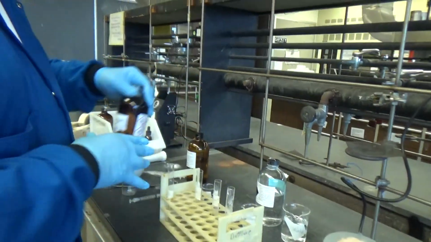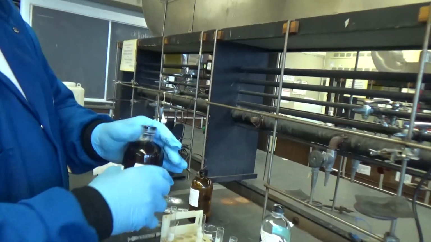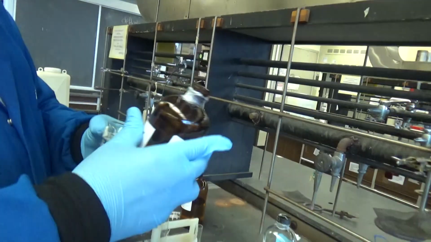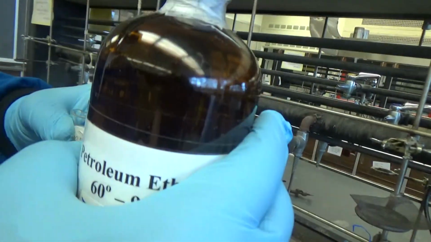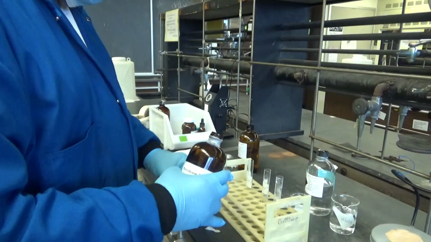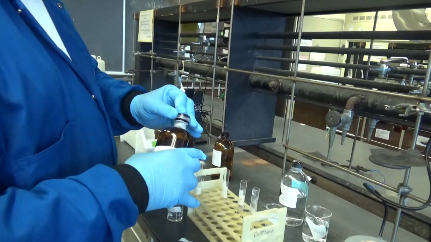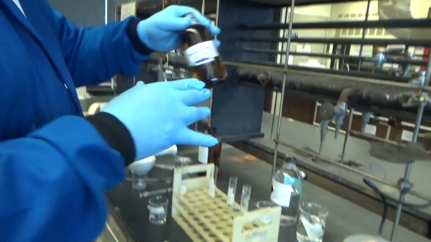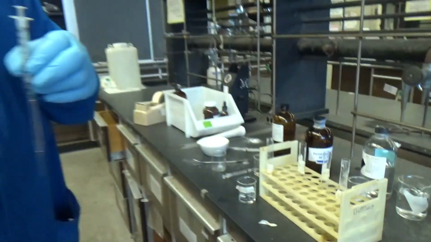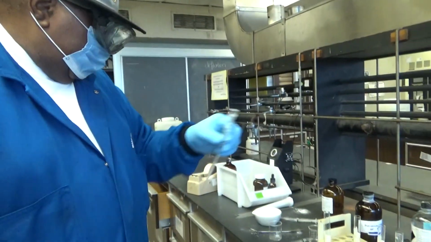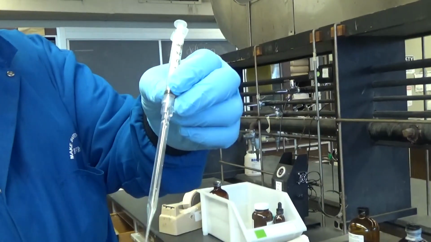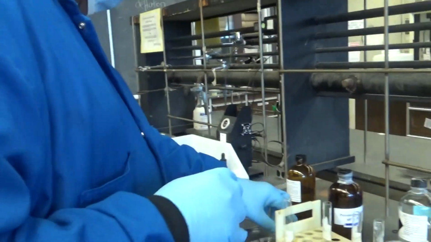Now we move on to the second one. The solvent is petroleum ether, which is a very volatile solvent. We get another pluringe.